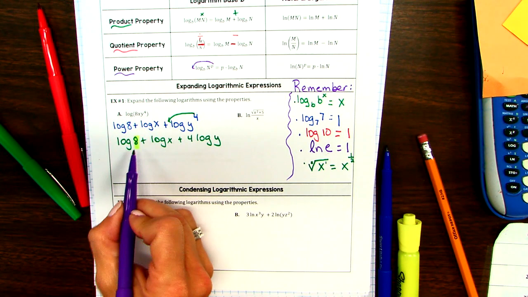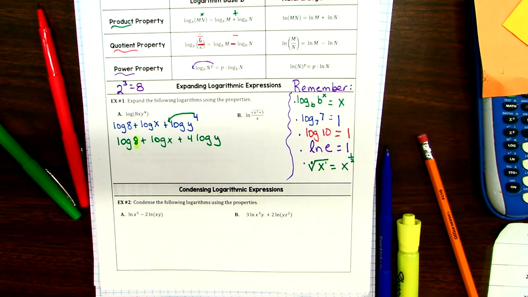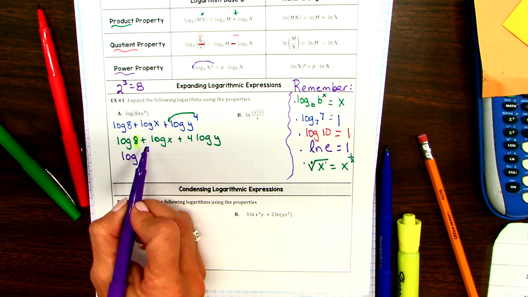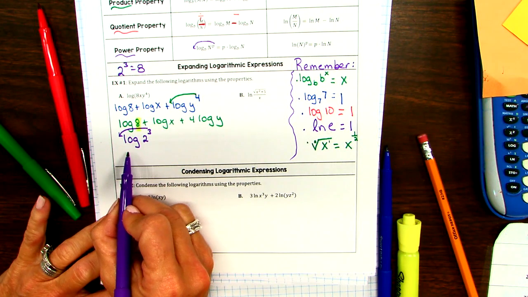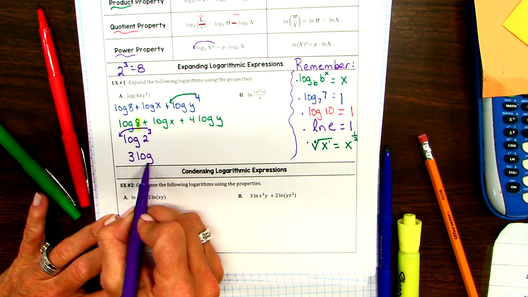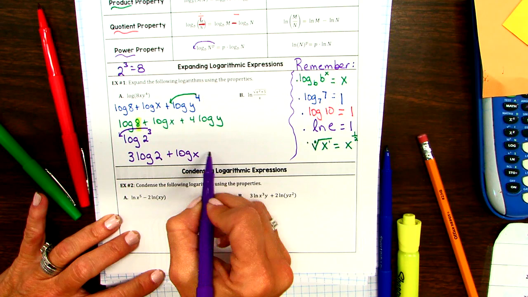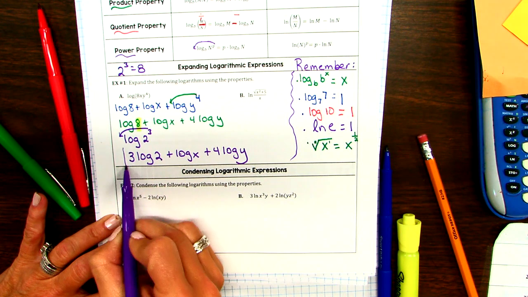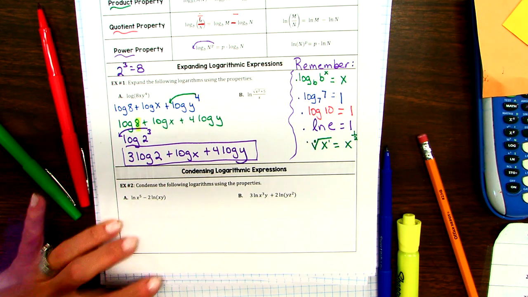And that 8 can be, because 2 to the 3rd is 8. So I have to rewrite that as 2 to the 3rd, which then applies the power property again. And here we go with our final answer. That 3 goes in front of the log, and then the rest of it. Plus log x plus 4 log y. Okay? That's easy to forget that you can do that.